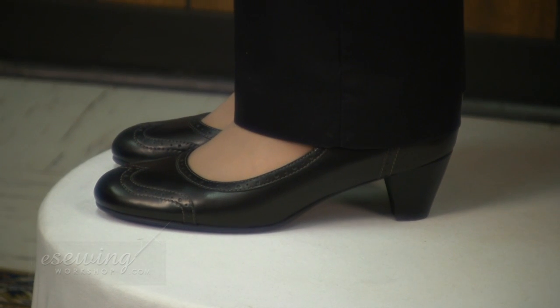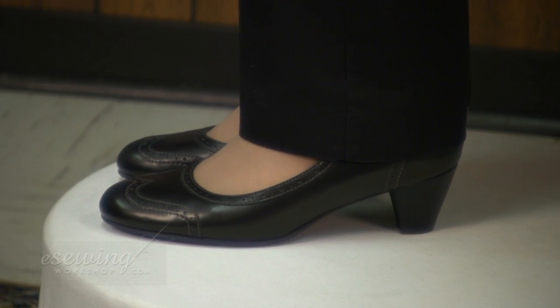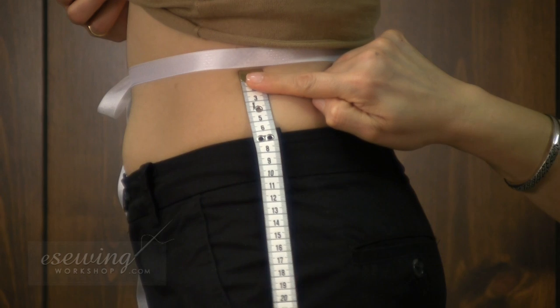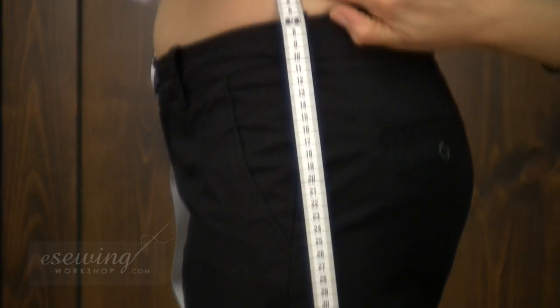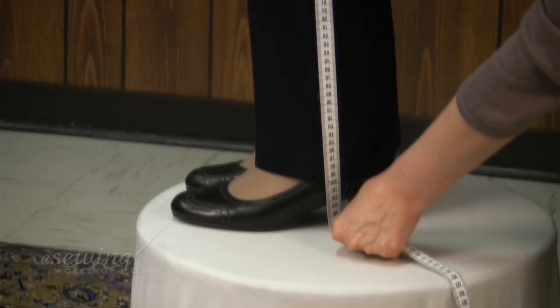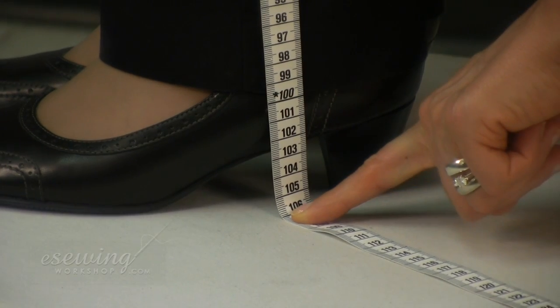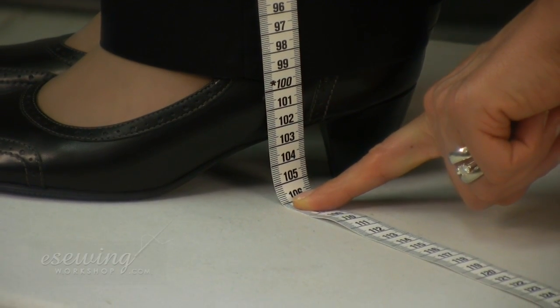Now we need to measure the length of the pants. Before measuring the length, we should put on the shoes that we intend to wear with our pants. This is because the height of the heels will affect the length of the pants. We measure the side length, measuring from below the ribbon to the floor. The side length is 106 centimeters.